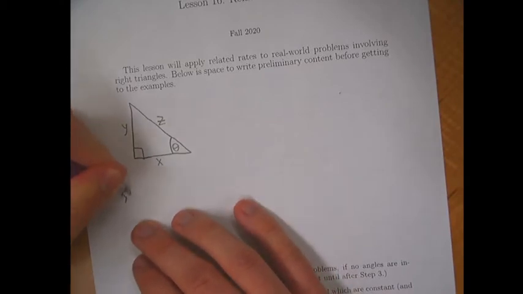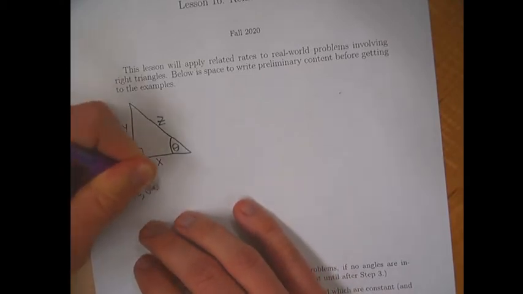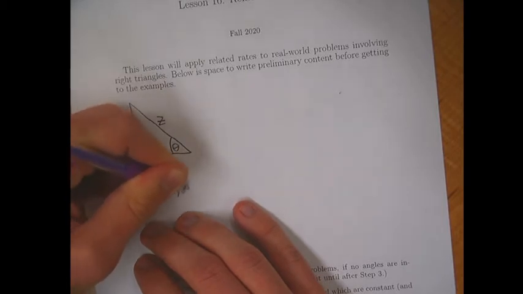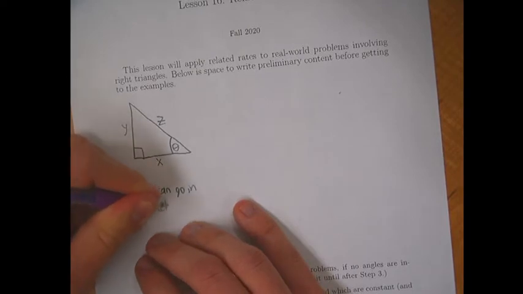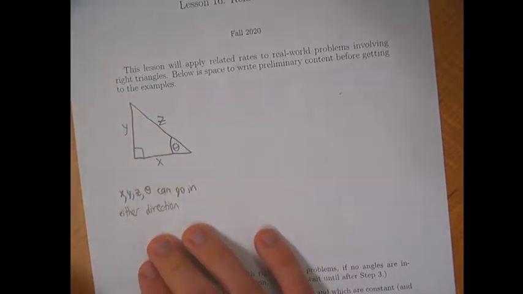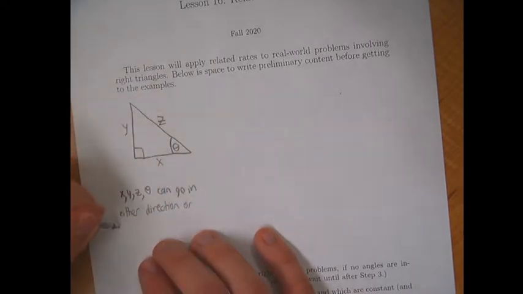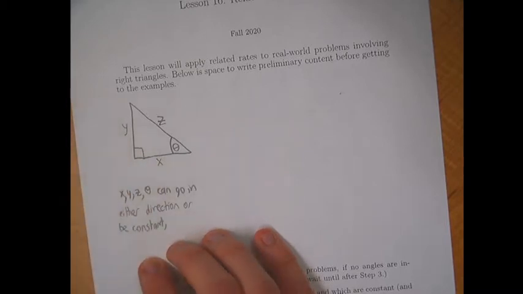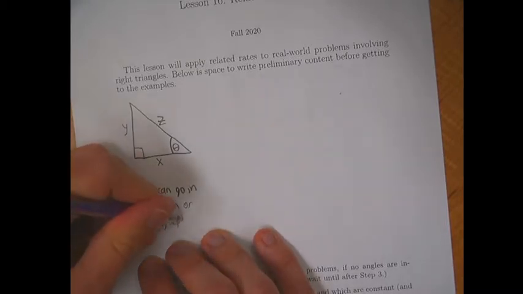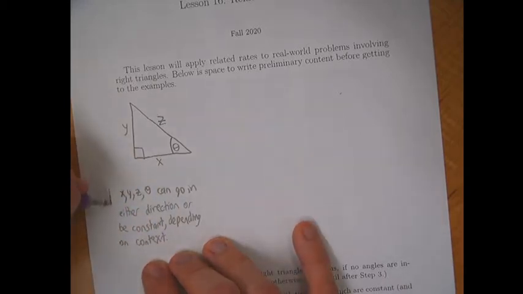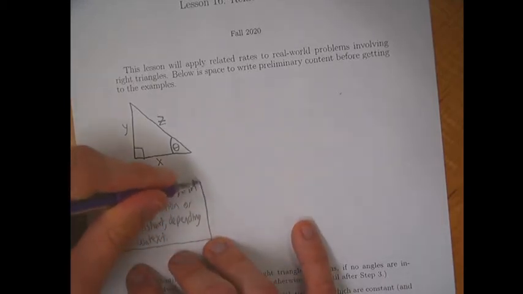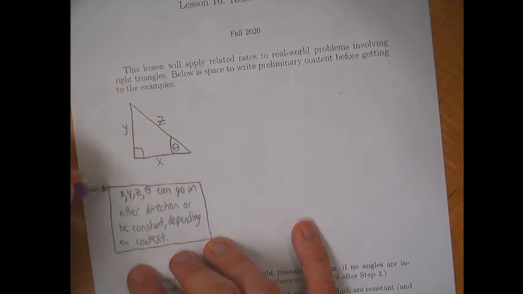So we have x, y, z, and theta can go in either direction, or be constant, depending on context.